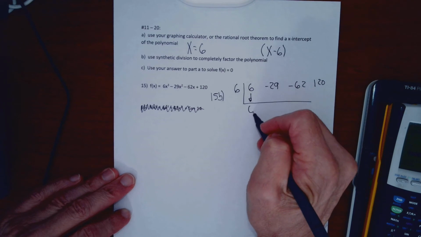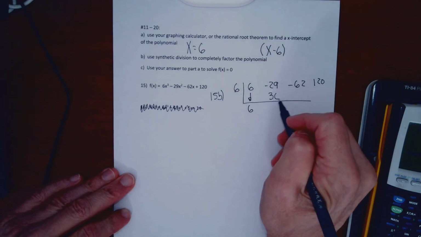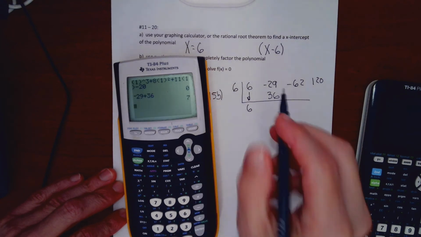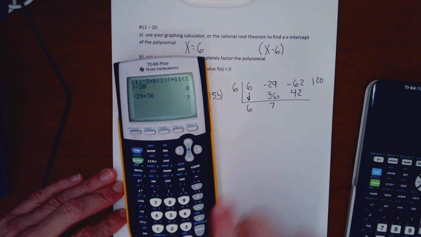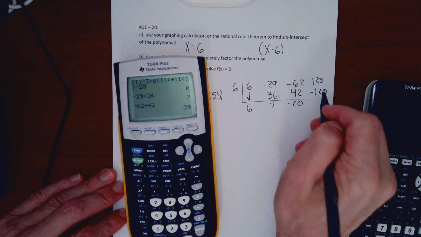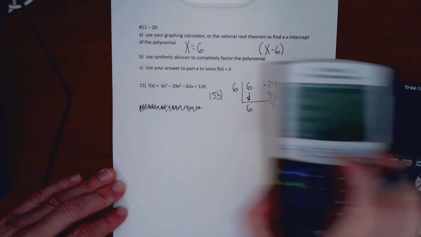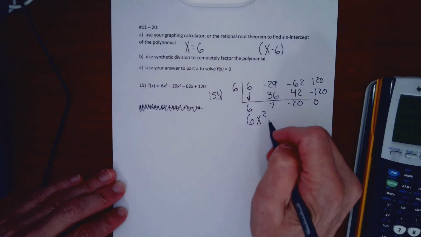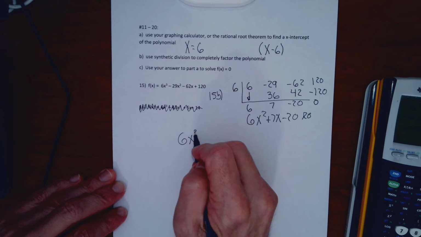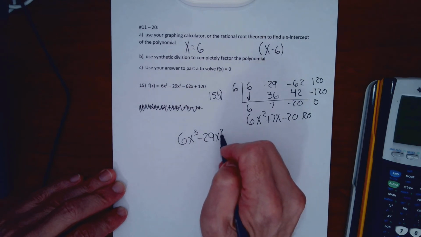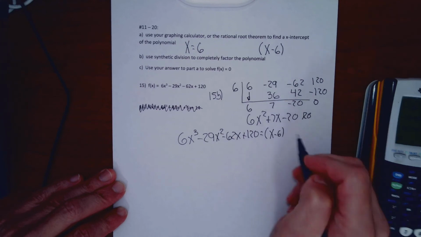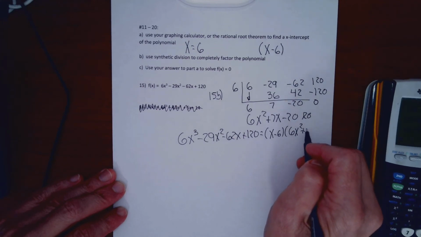Bring down my 6, multiply 6 times 6 and get 36. And then just to be safe, second quit to get to the main screen, minus 29 plus 36 is 7. Then 6 times 7 is 42. Minus 62 plus 42 is minus 20. 6 times minus 20 is minus 120. I get a remainder of 0. The synthetic division gives me 6x squared plus 7x minus 20, remainder of 0, which means now I know how to factor 6x cubed minus 29x squared minus 62x plus 120. I'm going to factor it into x minus 6 times 6x squared plus 7x minus 20.